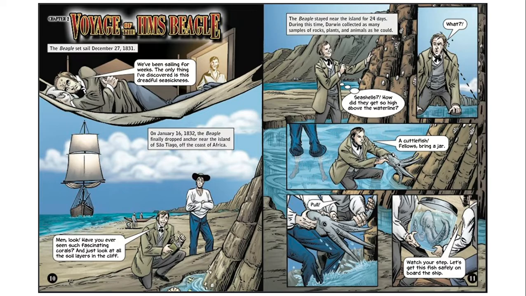Men, look! Have you ever seen such fascinating corals? And just look at the soil layers in the cliff.